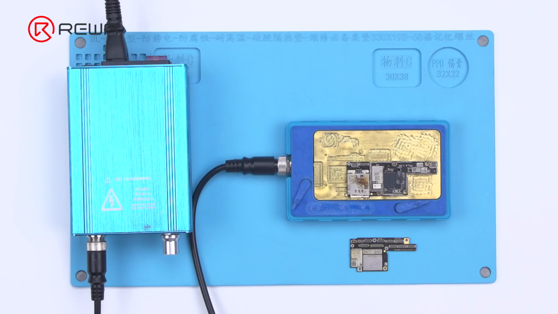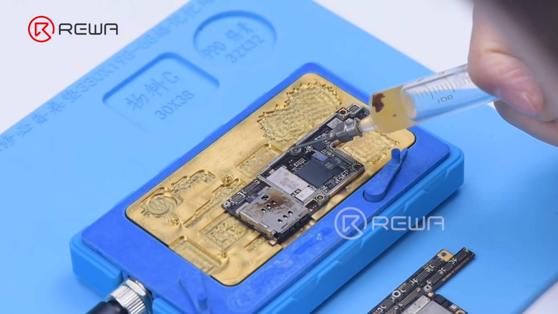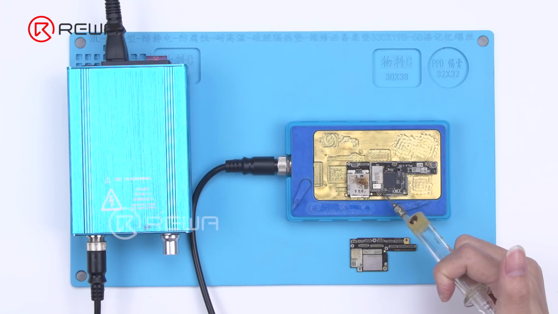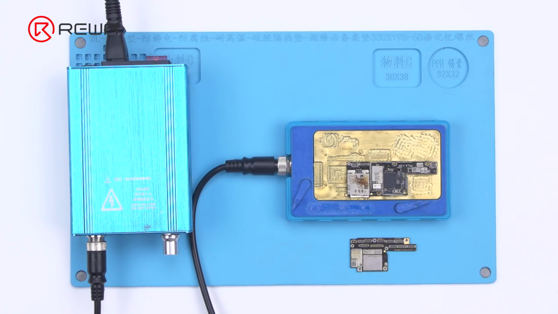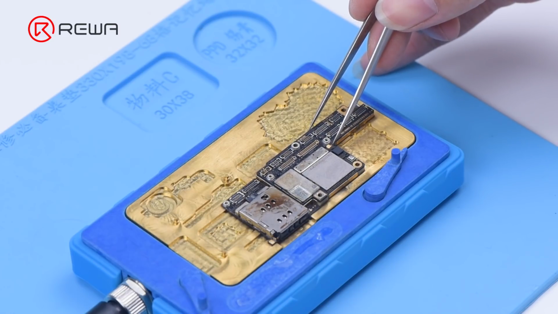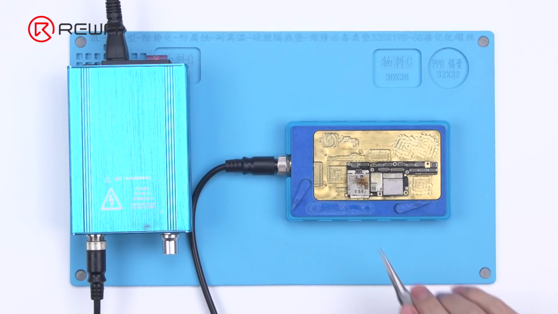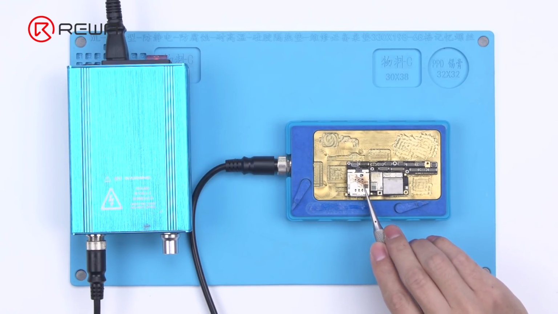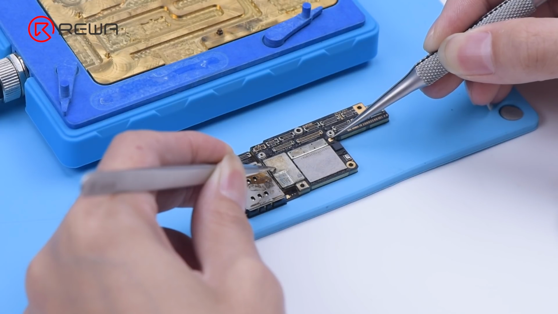Then we recombine the motherboard. Put the signal board on the 165 degrees Celsius heating platform to heat. Apply some paste flux to the bonding pad. Align the logic board with the signal board. When the temperature reaches 165 degrees Celsius, detach the motherboard. For better recombination, press two sides of the motherboard gently with tweezers.